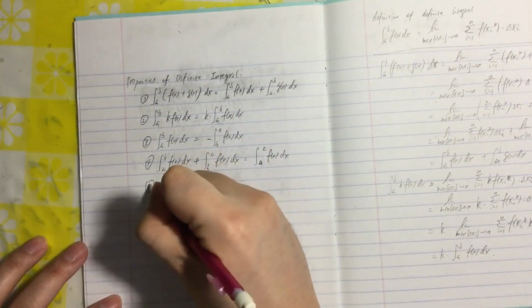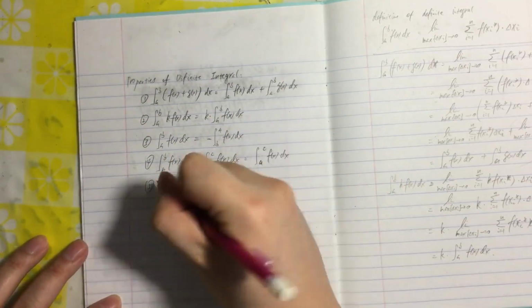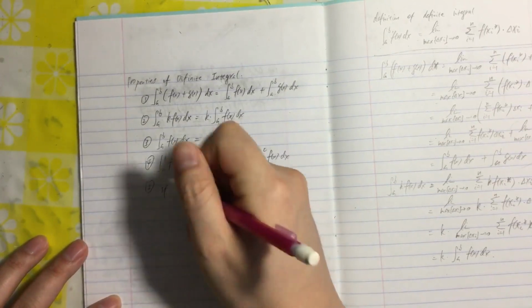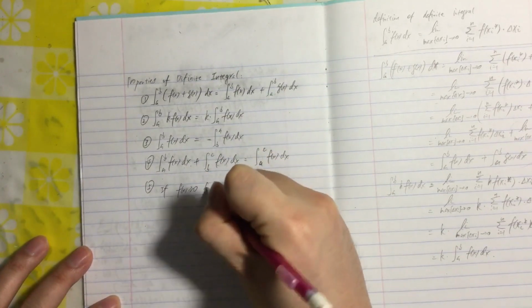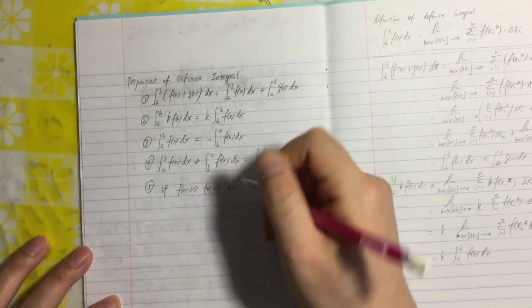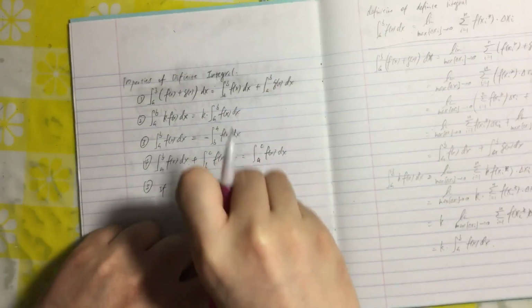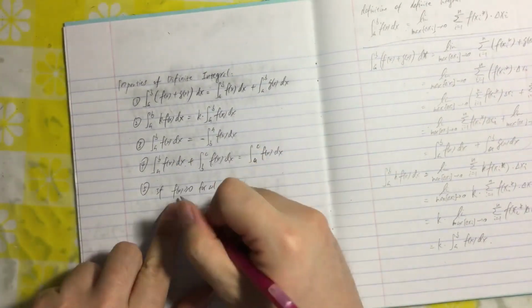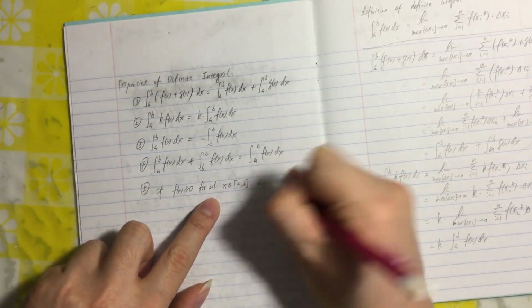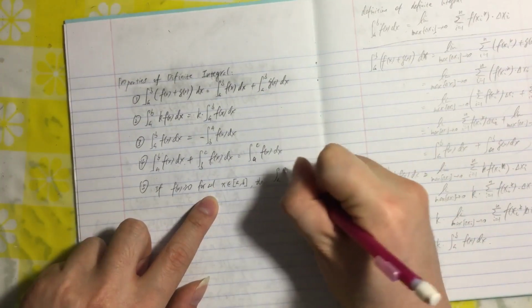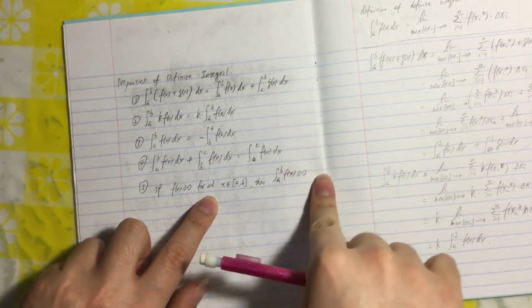Next property. If f of x is greater or equal to 0 for all x in the closed interval AB, then the integral from A to B of f of x is always greater or equal to 0.